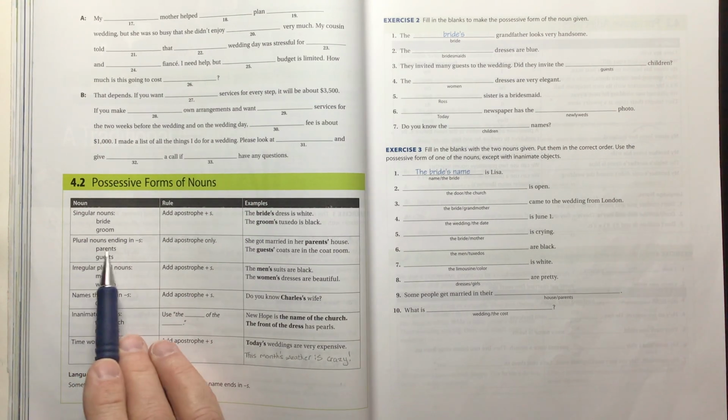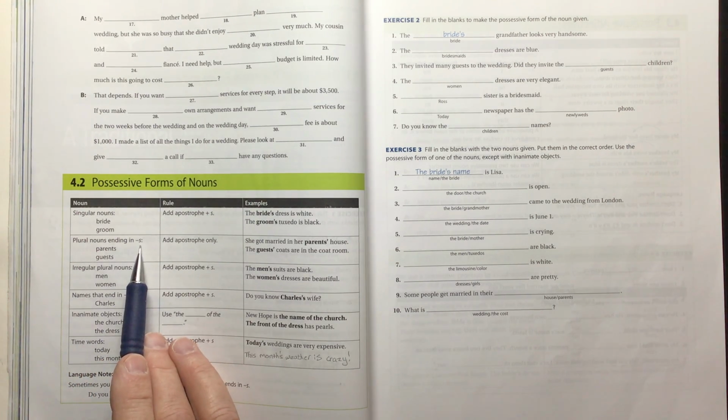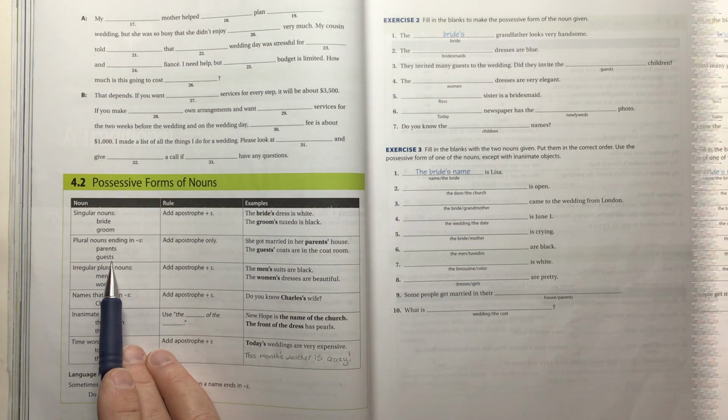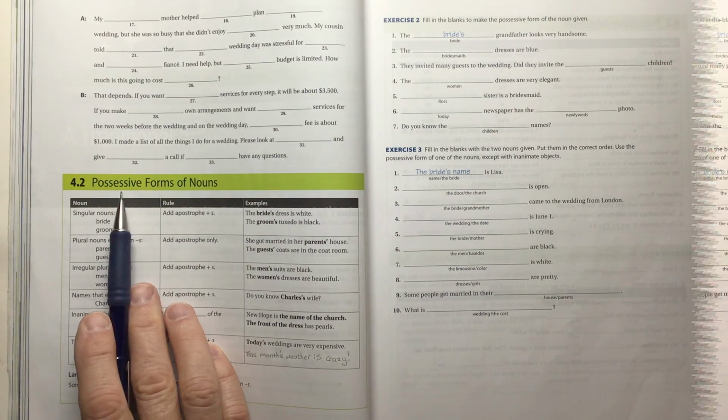How about plural nouns ending in s? Like parents or guests. These are plural nouns because they end in s. In this case, parents and guests. How do we make those possessive?